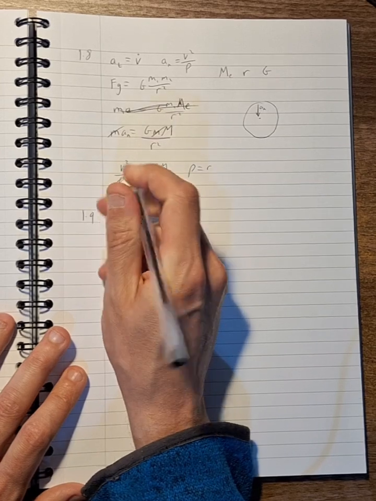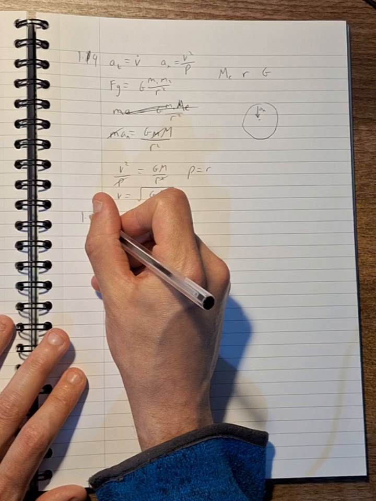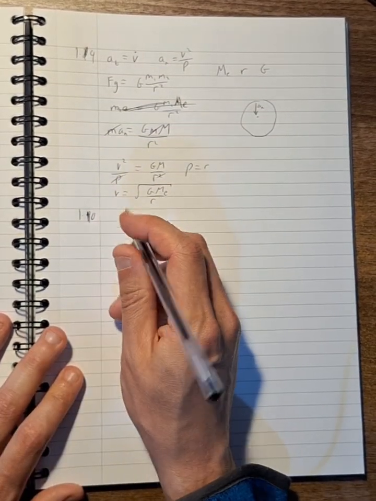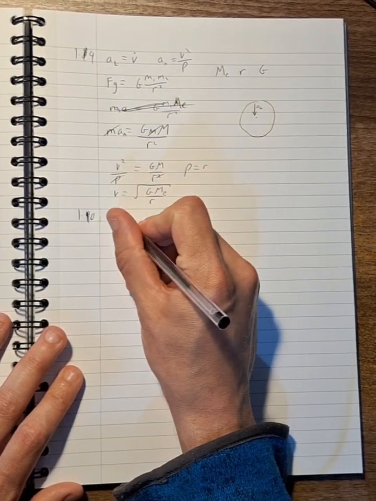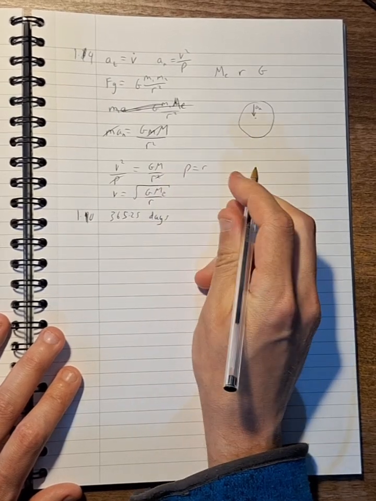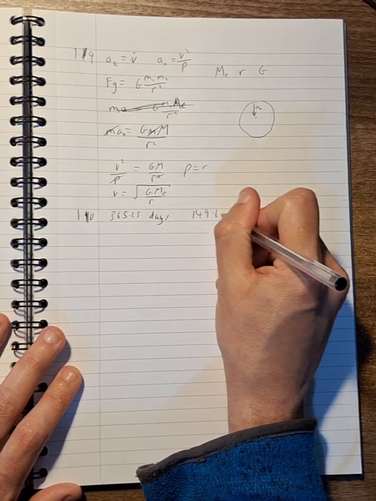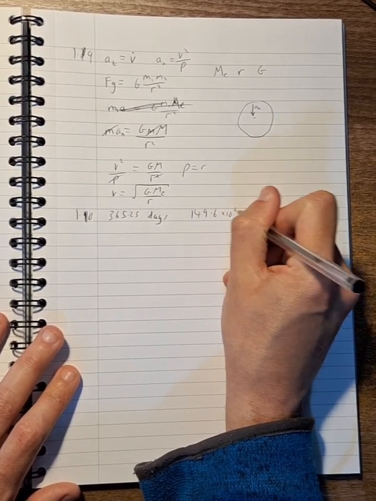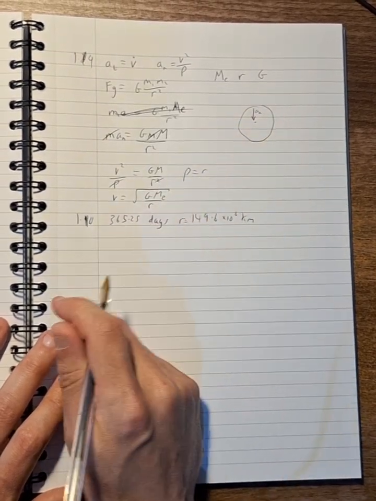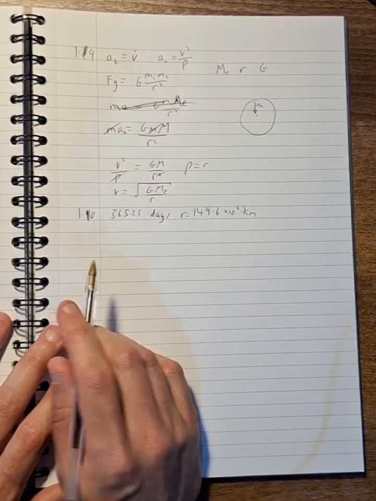So that was 1.9. Now we're going on to 1.10. 1.10 says, if the Earth takes 365.25 days to complete its circular orbit of radius 149.6 by 10 to the 6 kilometers around the Sun, use the results of 1.9 to calculate the mass of the Sun.